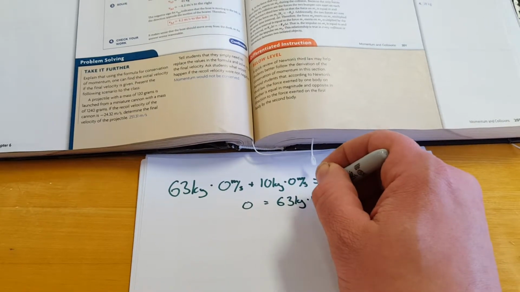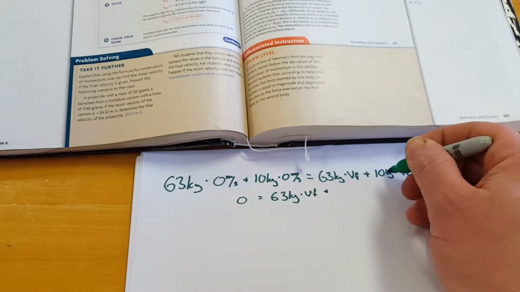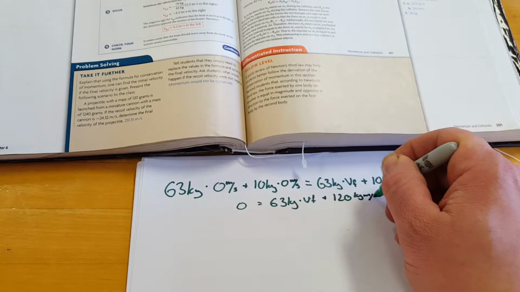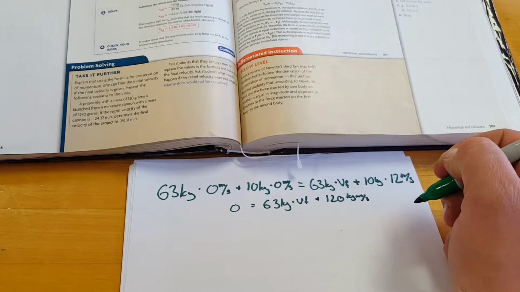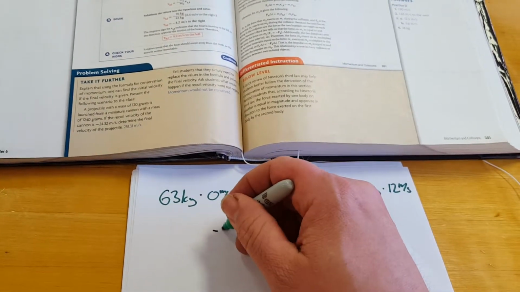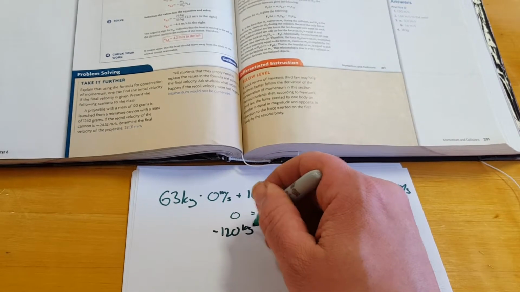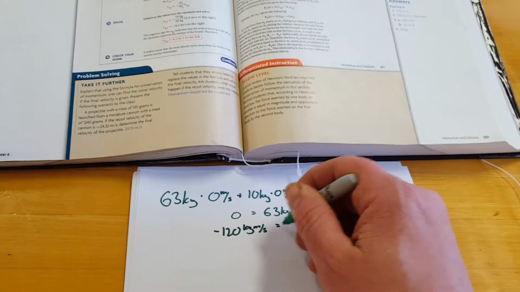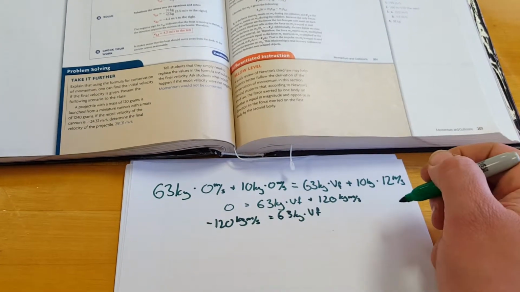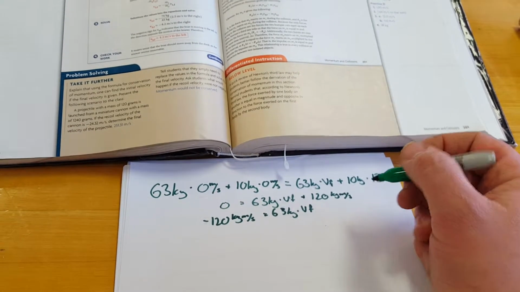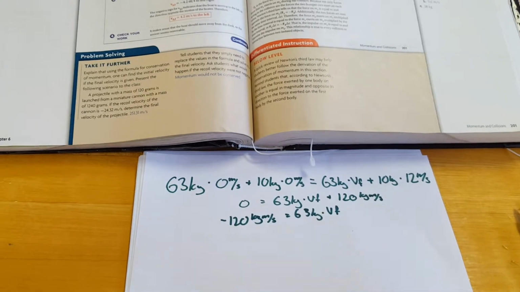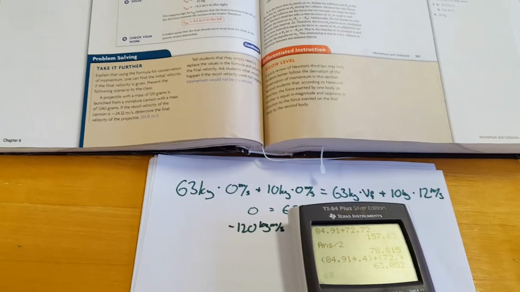63 kilograms times VF plus 120 kilogram meters per second. Now we're going to have to do a little subtraction. We're going to subtract 120 kilogram meters per second from both sides, so negative 120 kilogram meters per second is equal to 63 kilograms times V final. And then to solve it, we're going to do a little dividing. So get out the calculator here.